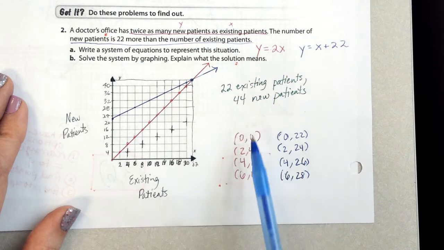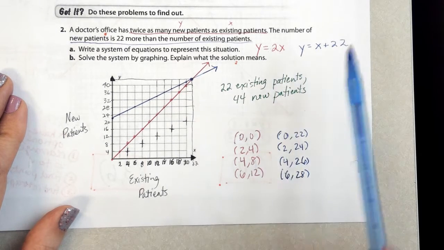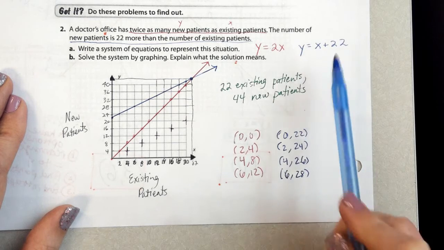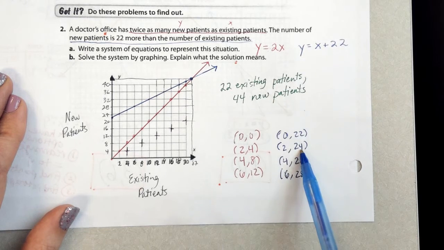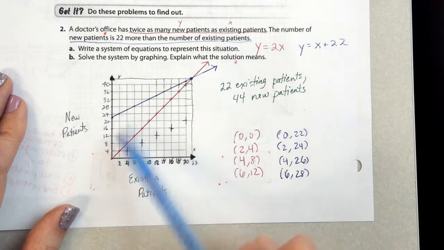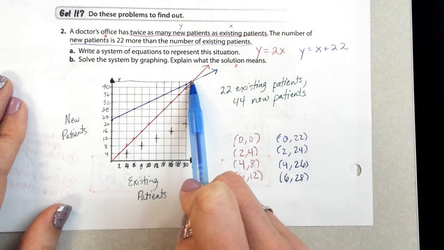0 times 2 is 0. 2 times 2 gives me a y of 4. 4 times 2 gives me a y of 8. Here, 0 plus 22 gives me a y of 22. 2 plus 22 gives me a y of 24. 4 plus 22 gives me a y of 26. And then I plotted my points. I found that this is where they cross.